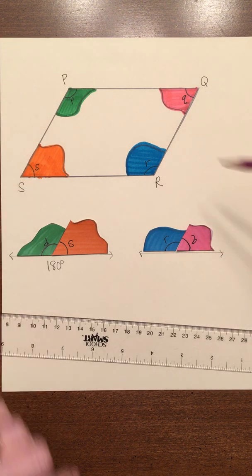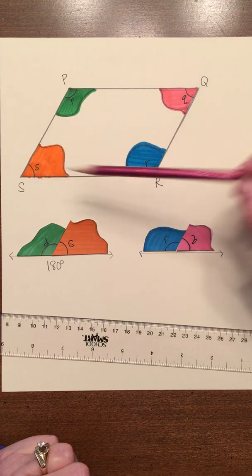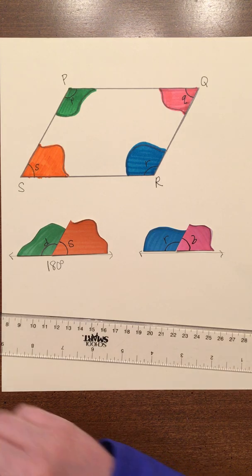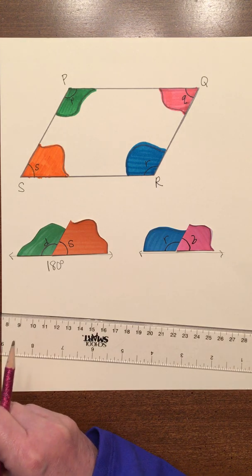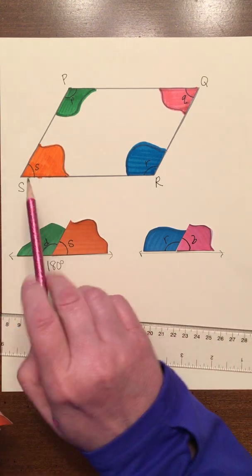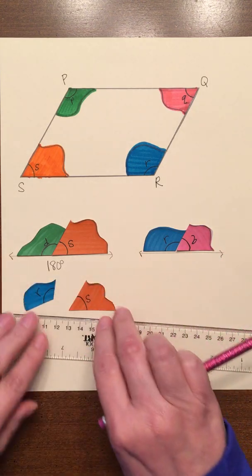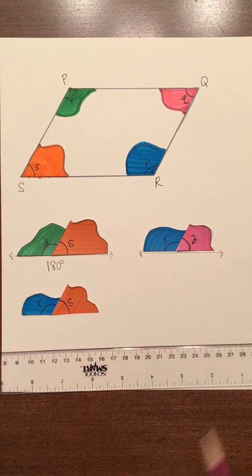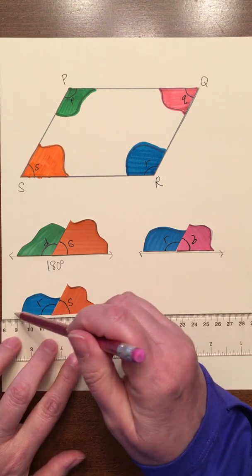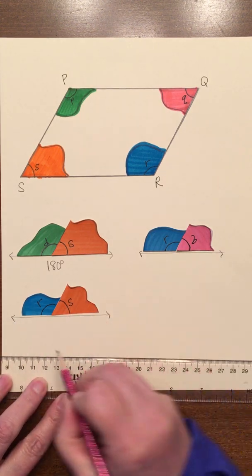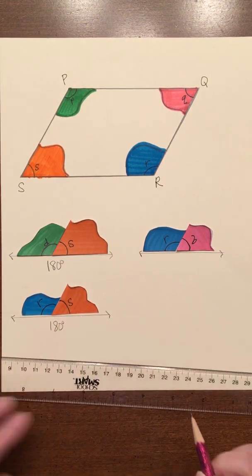But we also talked about how line PS and line QR are also parallel. So let's try those. And I do have another pair of cutout angles. So we're going to try SR, and I'm going to put them together and see what we come up with. And indeed, when I put them together, they do form a straight line. And that straight line is 180 degrees.